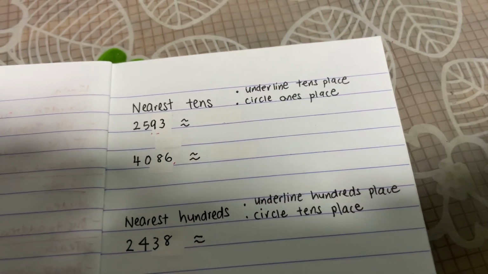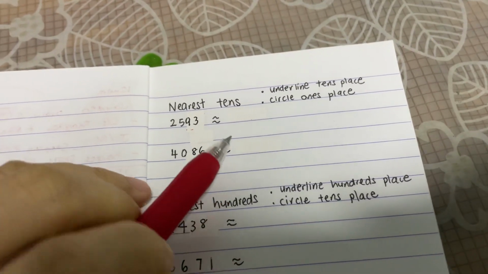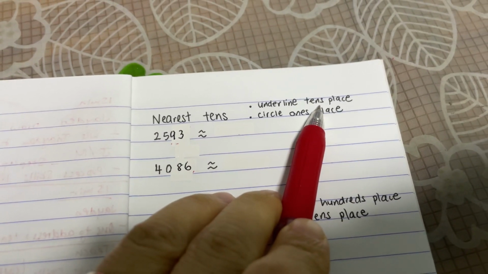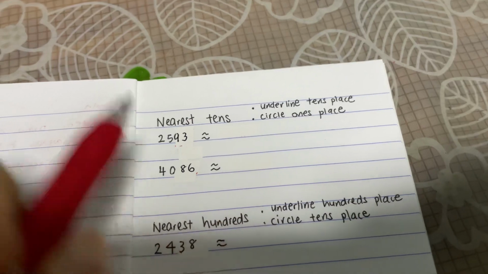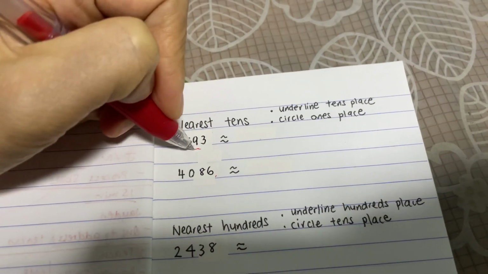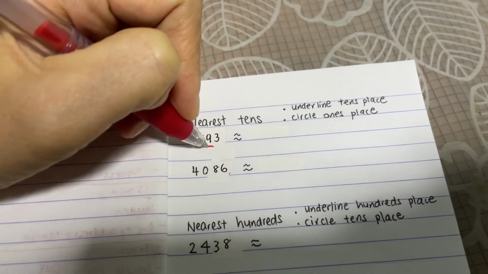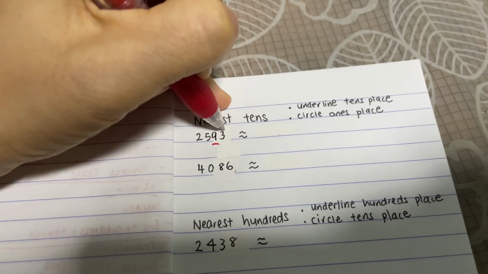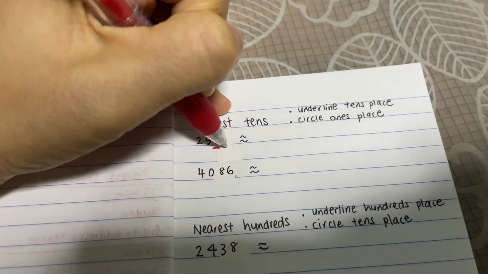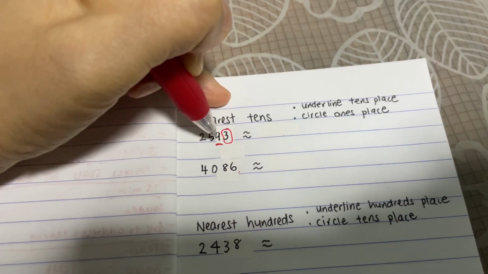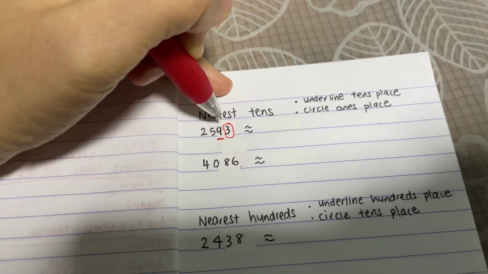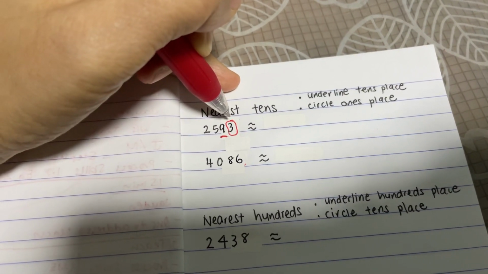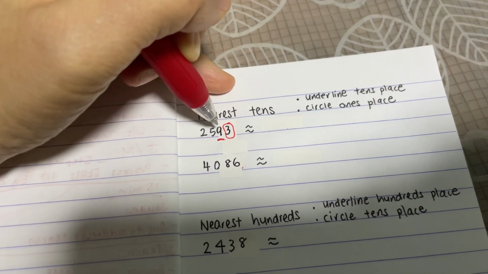To round off a number to the nearest tens, we will underline the number in the tens place. Okay, so now I'm going to underline the number in the tens place, and I'm going to circle the number in the ones place. The number that I circle is always one number to the right of the one that I underline. Now the number that I circle, if it is 4 and less, I do not round up.